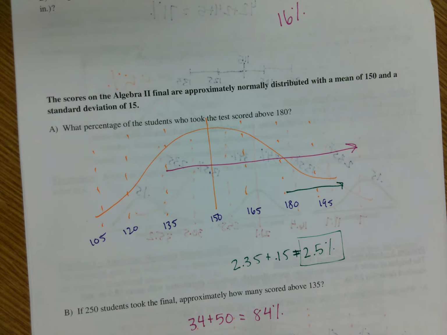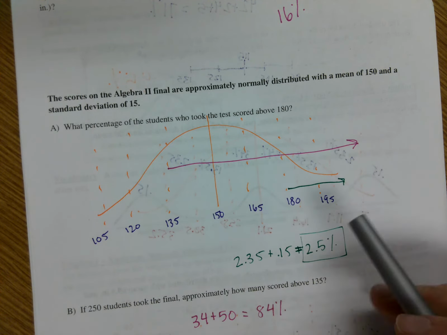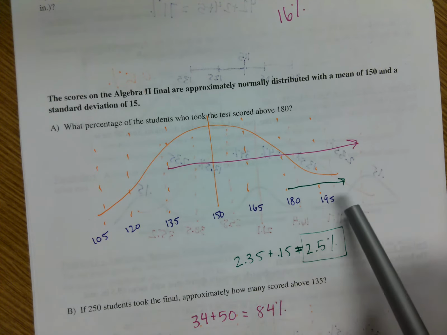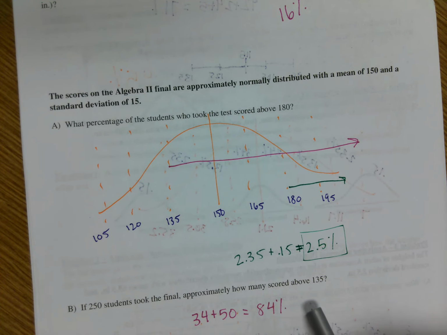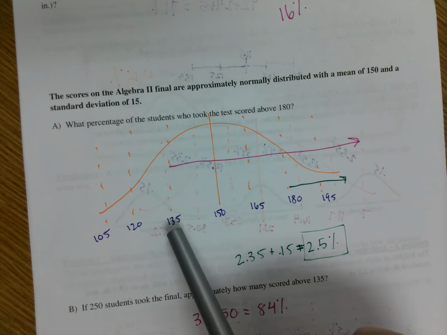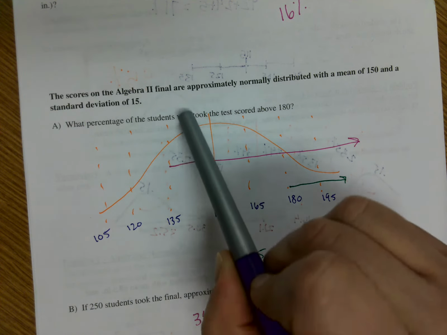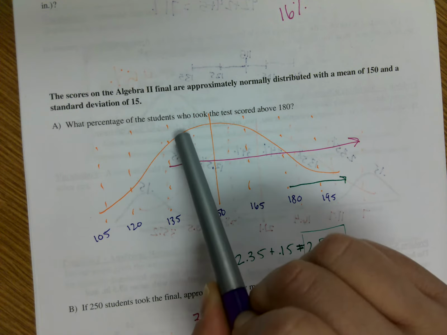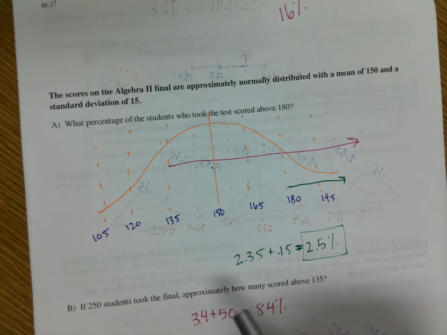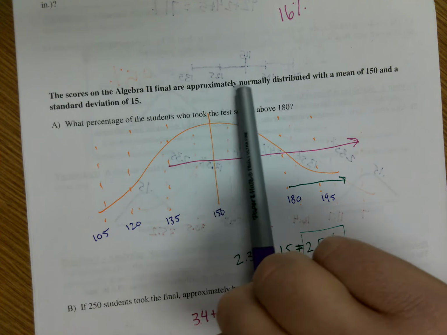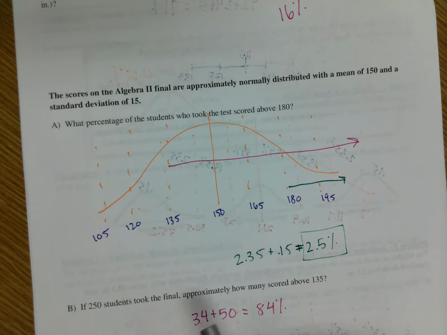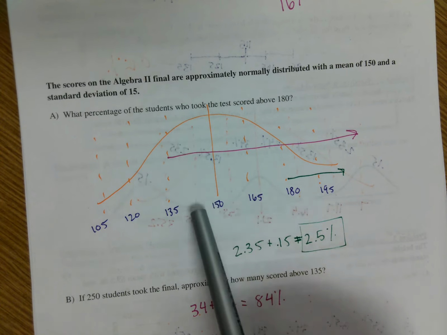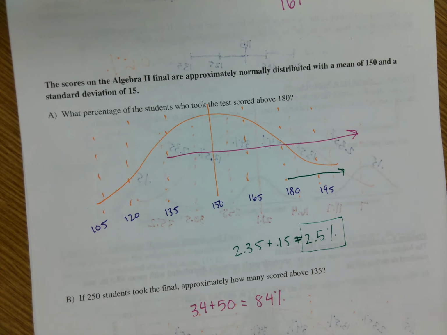So your curve should look something like this. Now this first question says above 180. So that's going to include your 2.35 section and your tail, which is 0.15, 2.5. This one says about how many score above 135. So above the 135. Now I personally, this section right here is 34%. Again, I didn't write it in, but we know that from the beginning. Remember, this is 50% of the data right here. Above the mean, below the mean is 50% of the data. So I chose to do 34, this section, plus 50 to get 84%.